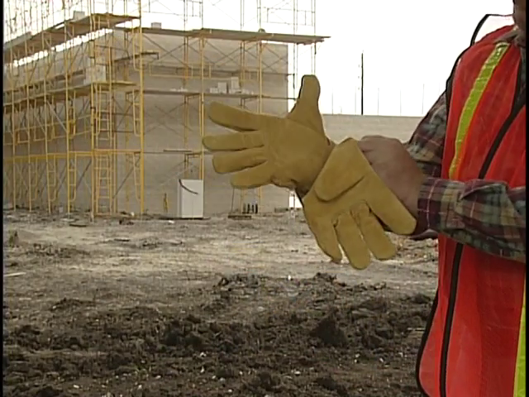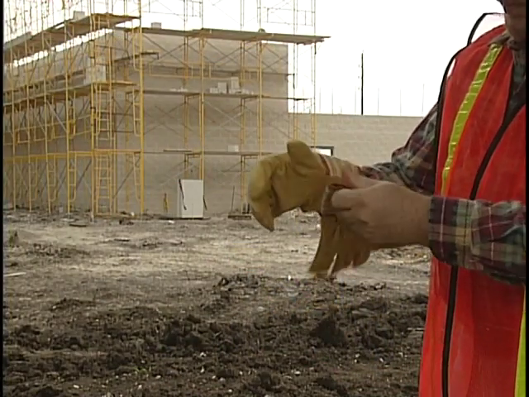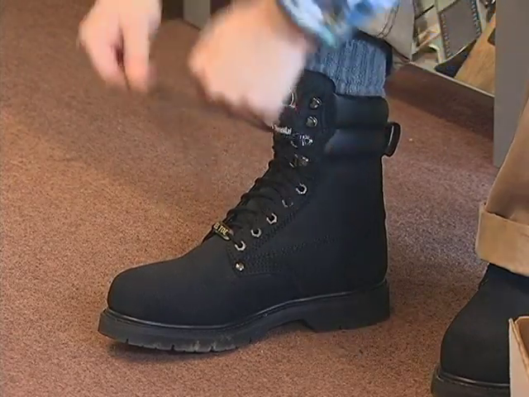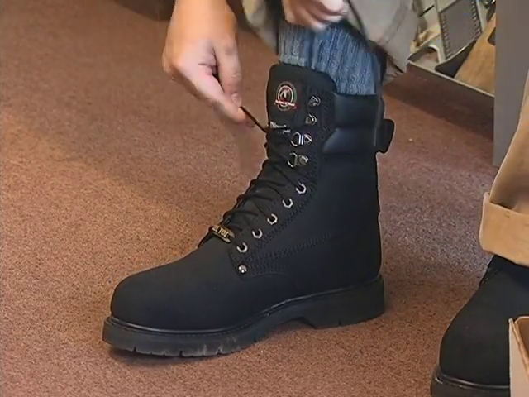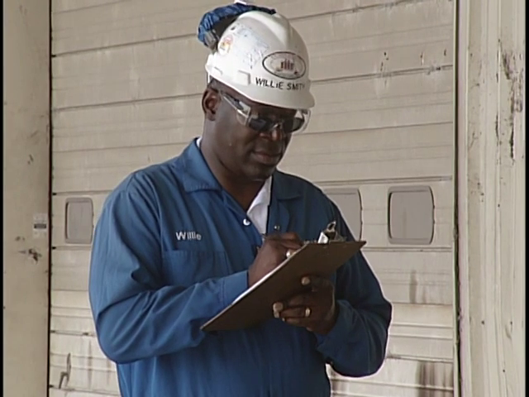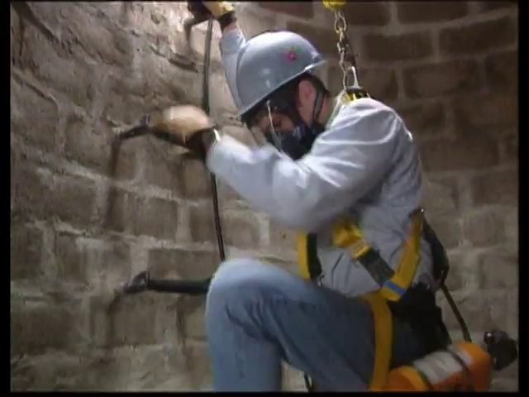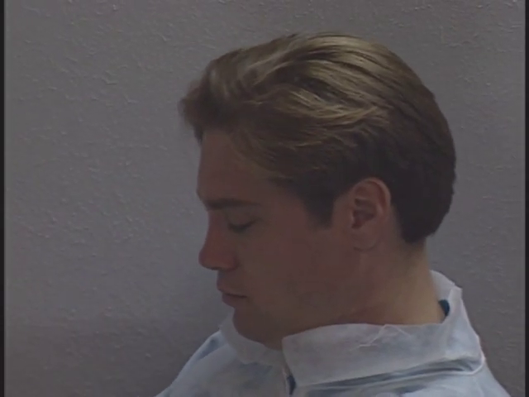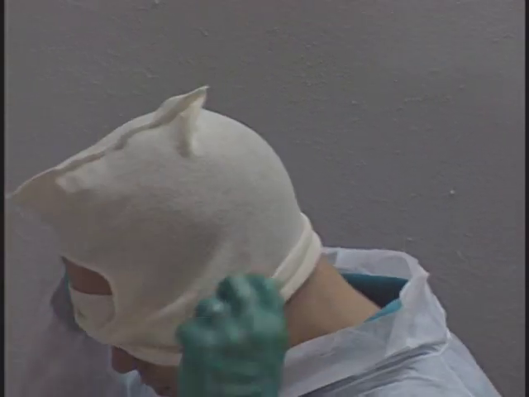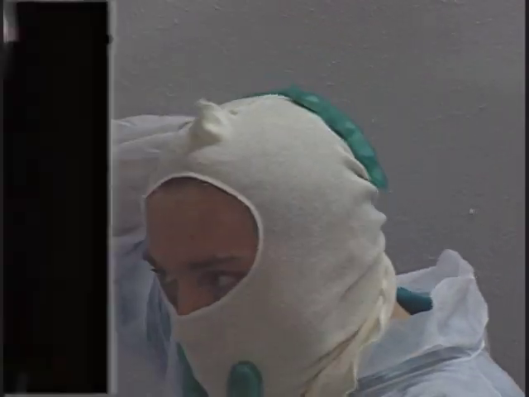PPE is defined as any specialized clothing or equipment worn by an individual employee for protection against a hazard. PPE can be as simple as a hard hat or as complex as a breathing apparatus as part of a hazardous material suit. An employee who must use PPE in the workplace because of a hazard assessment is called an affected employee.